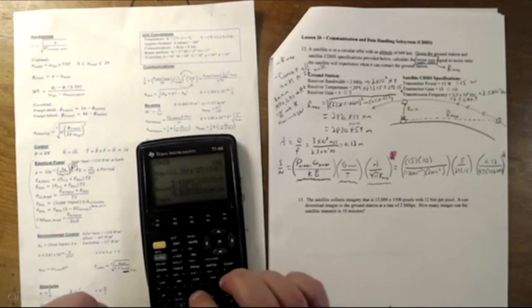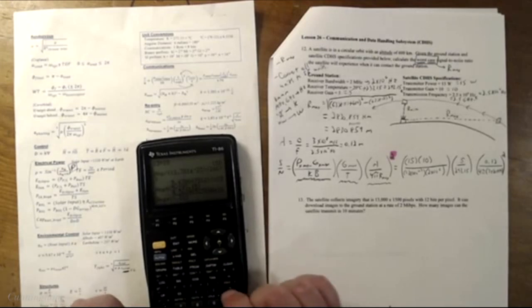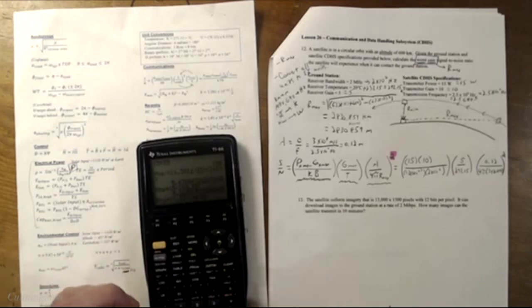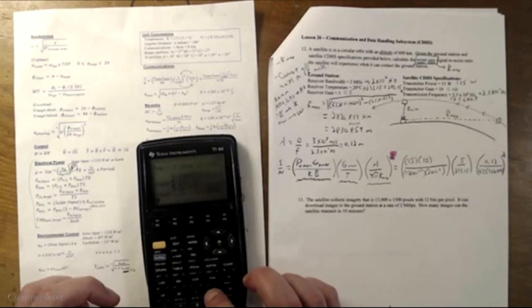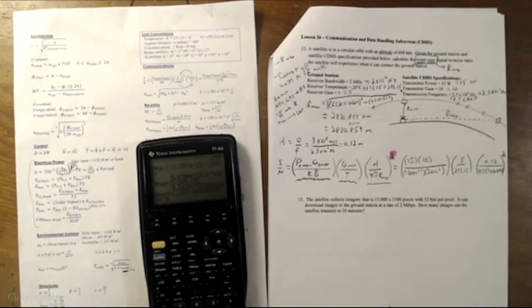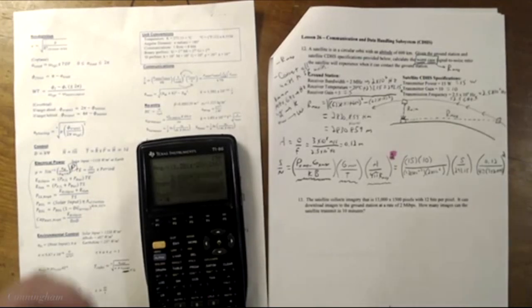Okay, now times, okay, this is tricky. 0.12 divided by 4 pi 28. What was it? 3085.859, boom, squared. Is one of you guys buzzing me? No. Okay, cool. So make sure.